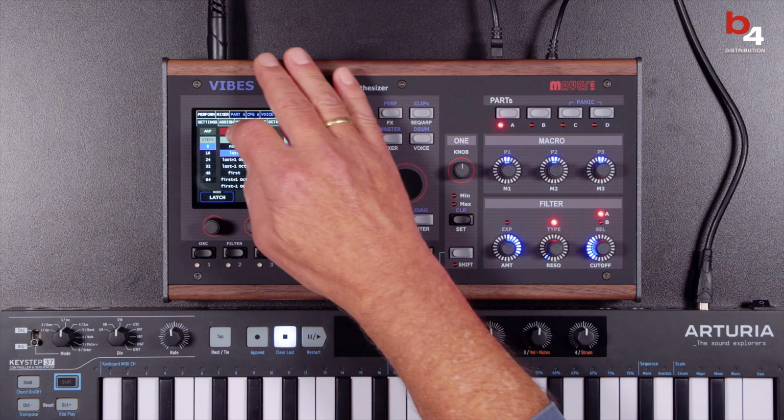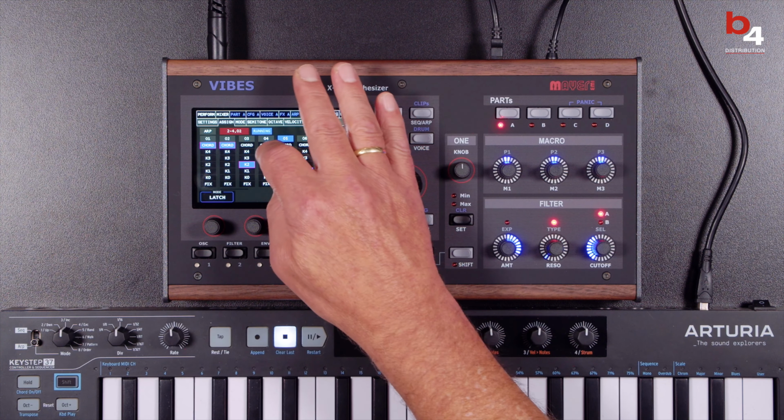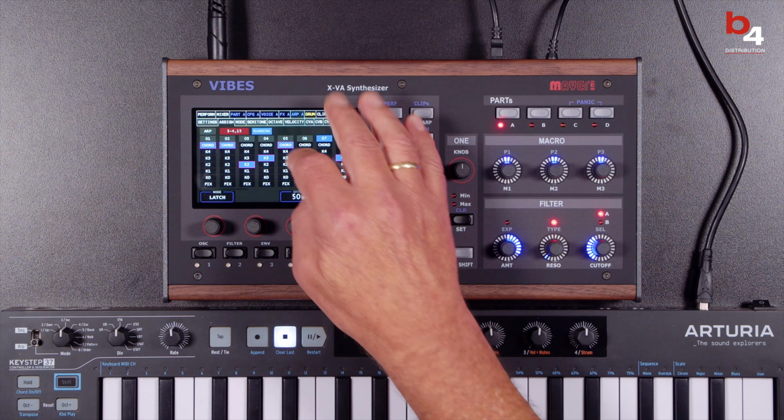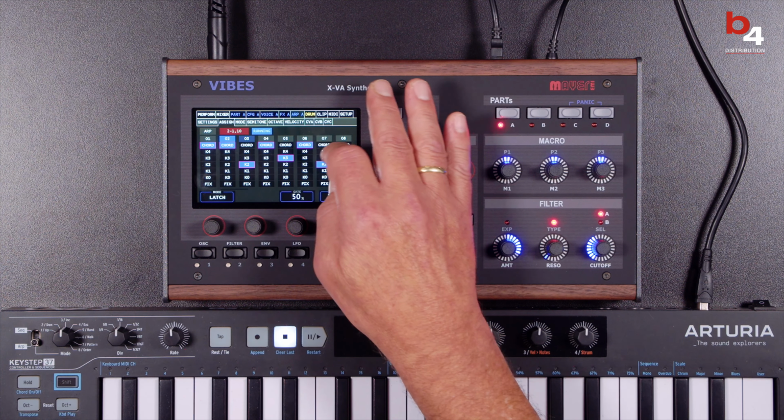The Arpeggiator offers a wide range of settings and, when used effectively, can also serve as a complete step sequencer. This allows you to set chord functions, rests, semitones, and octave settings for each step.